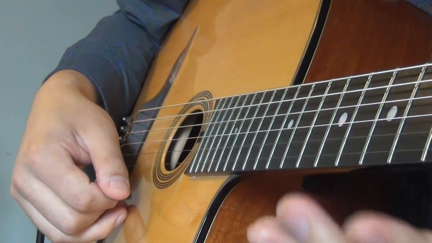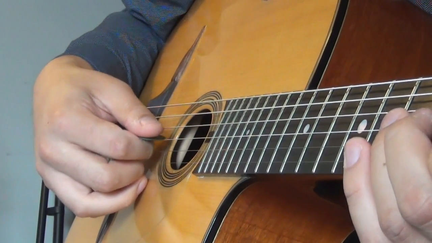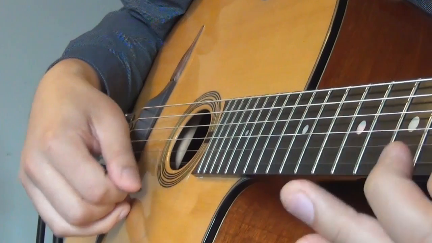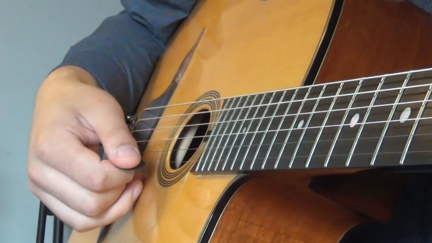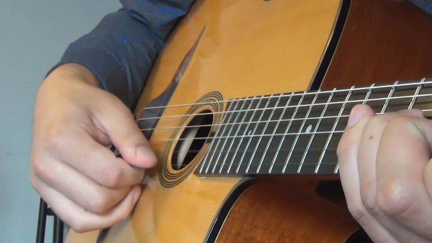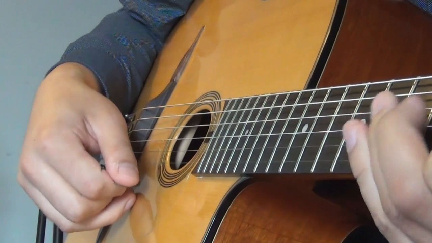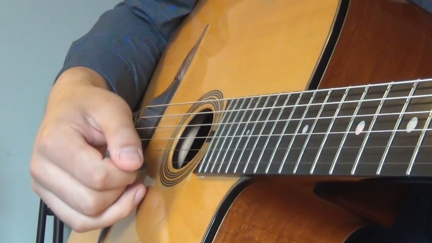So now my fingers in my left hand stay down, but I could also do it with lifting the fingers. So the right hand motion is the same, but because I lift the fingers after the note is played, it sounds like separate notes instead of that. Okay, that's the third motion. That's quite an easy motion.